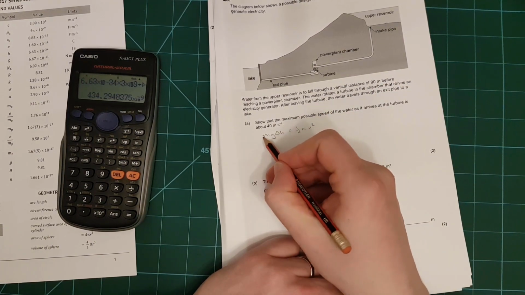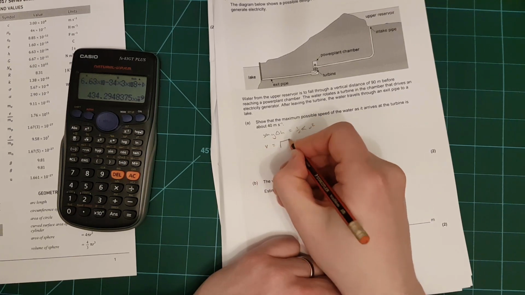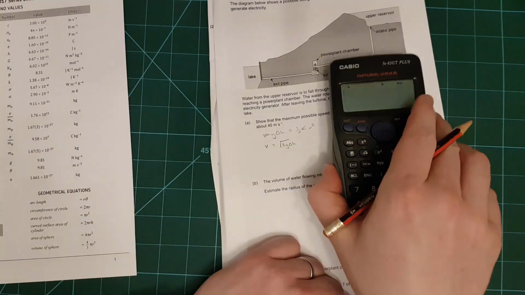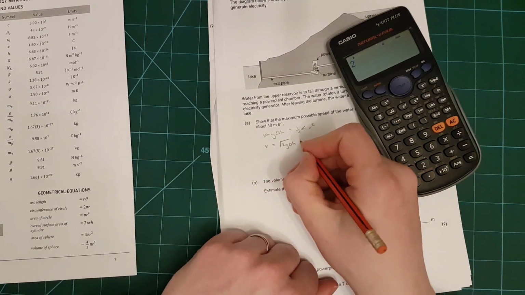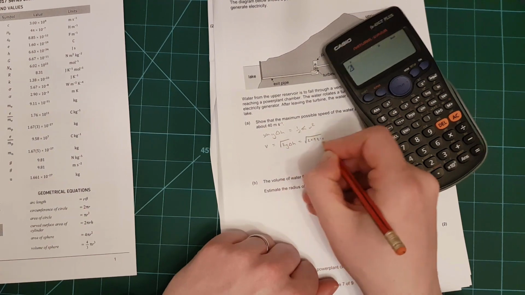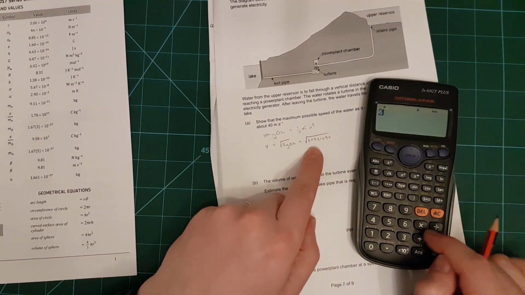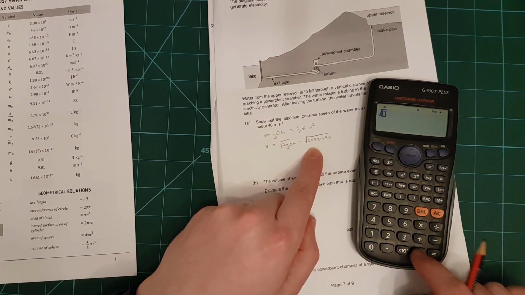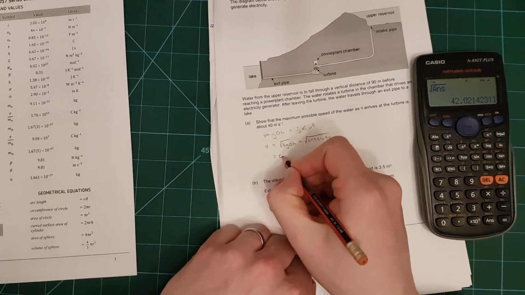Of course, the masses cancel, and we've got v is equal to the square root of 2g delta h, which comes up very often. So v equals the square root of 2 times 9.81 times delta h, which is 90 in this case. So we've got 2 times 9.81 times 90, and we want to square root that, and we get 42 meters per second.